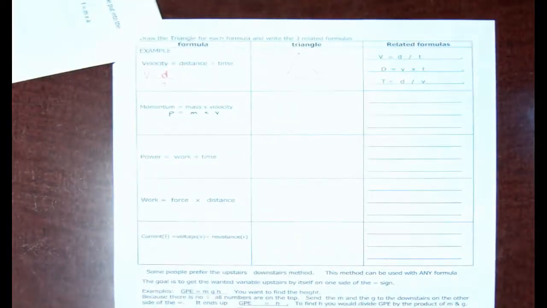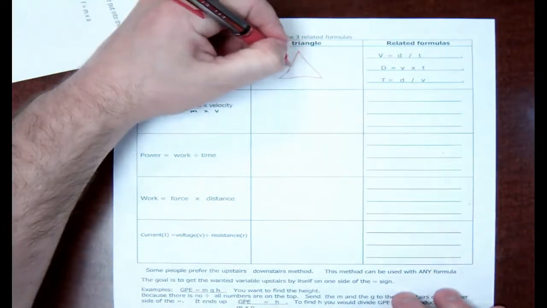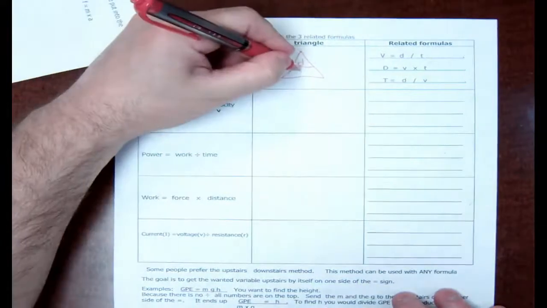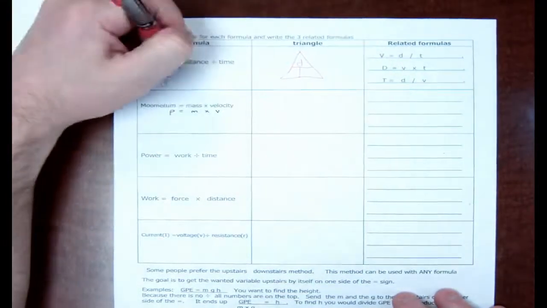So, I see that distance is on top here, so I'm going to put distance on top here. Right? It's distance over time. So I'm going to put time right here. Doesn't matter too much. And then our velocity over here. These are the three different ways you can write that formula.